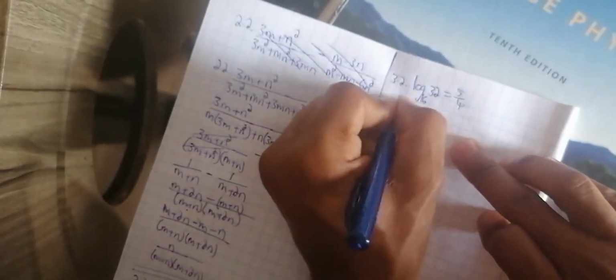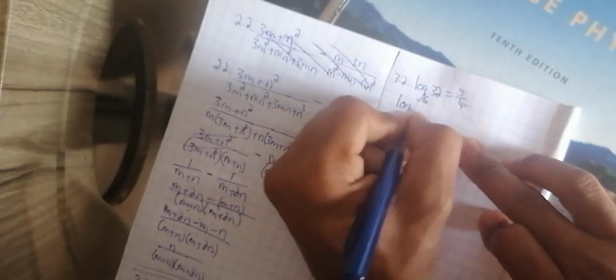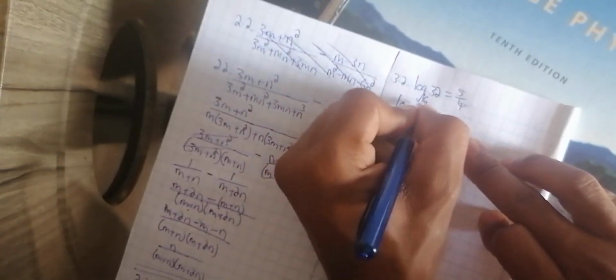That is fine. We can say log 32. This is the same as 2 exponent 5, but let me just verify. 32 equals 2 to the 5.